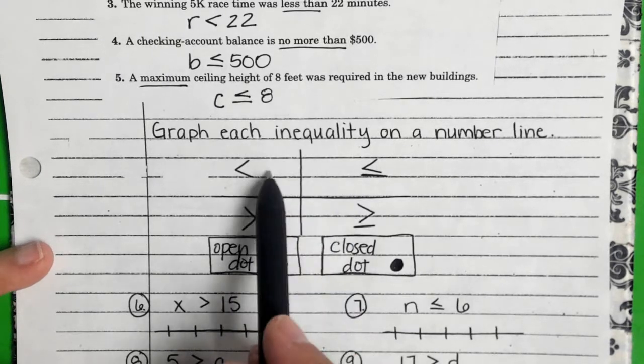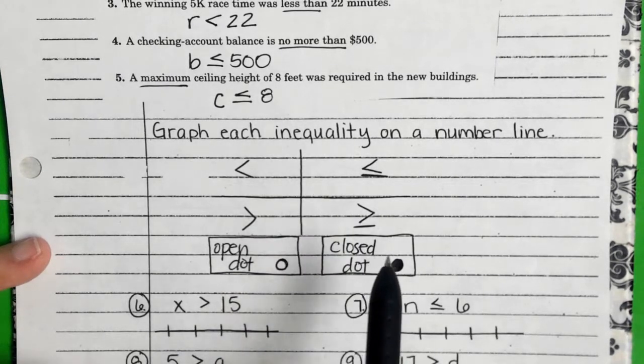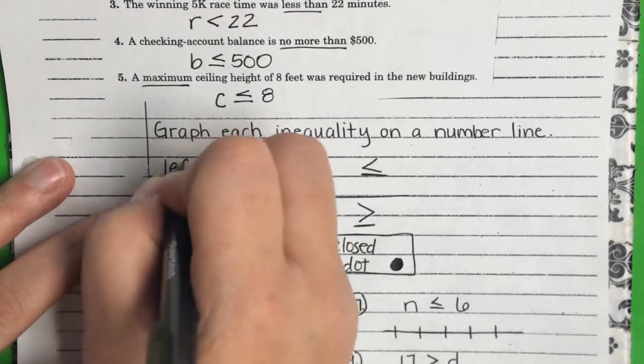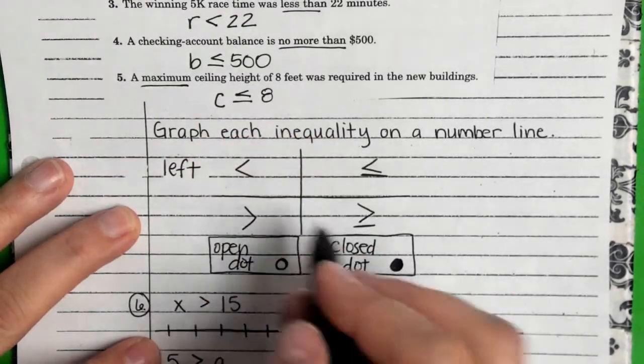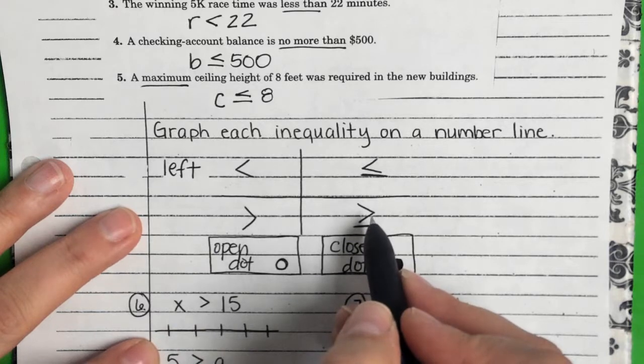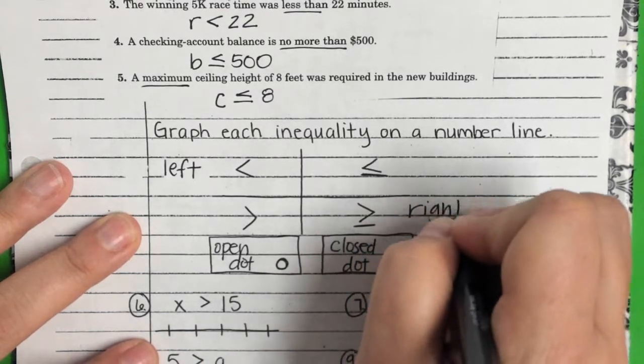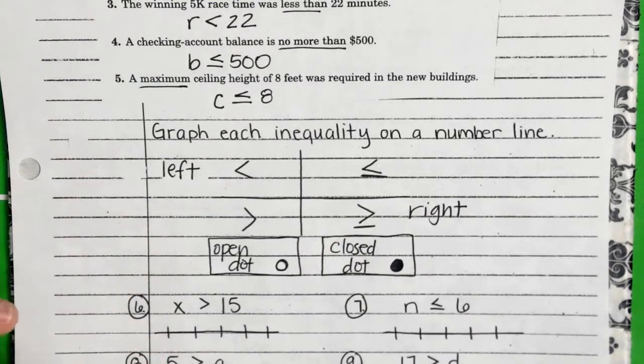So anything less than, which direction do we shade in on the number line? To the left. It's pointing to the left. So then anything greater than, we would shade in on the right. And it's going to point to the direction you're going to shade in.